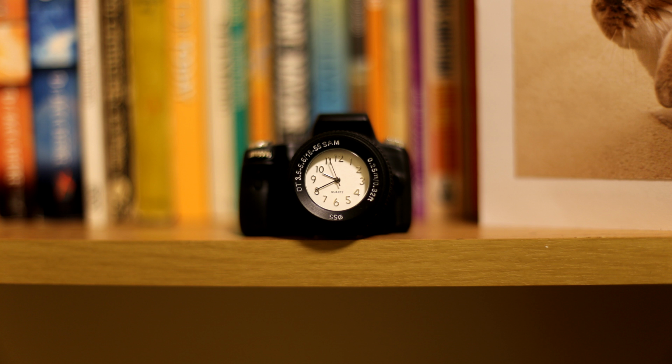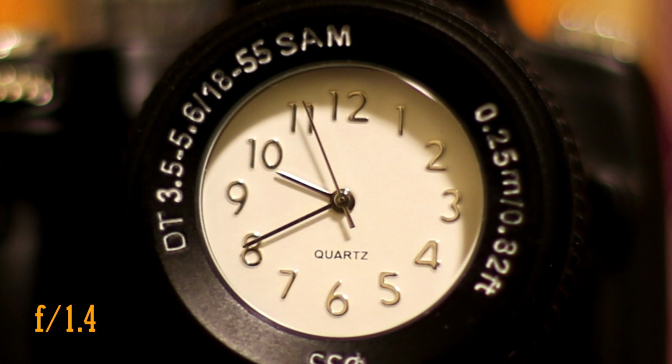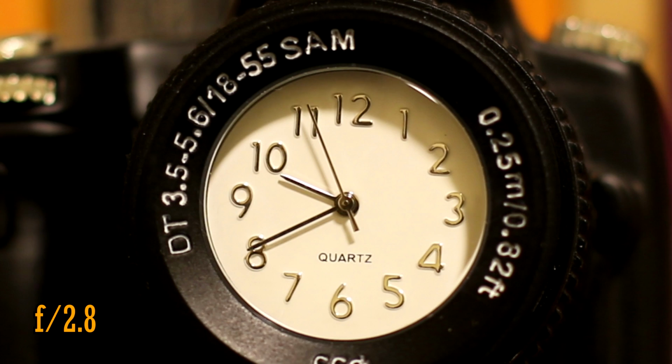The lens can focus down to 45cm, which is pretty average. The close-up picture quality at f1.4 is actually not too bad, getting really good at f2 and excellent at f2.8.